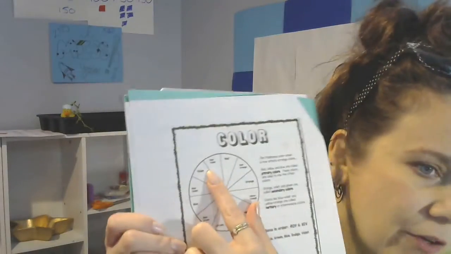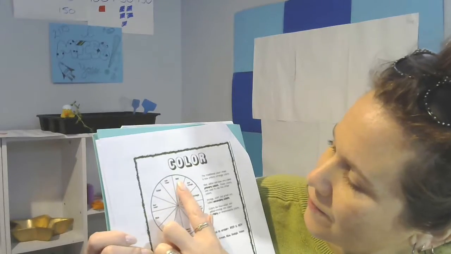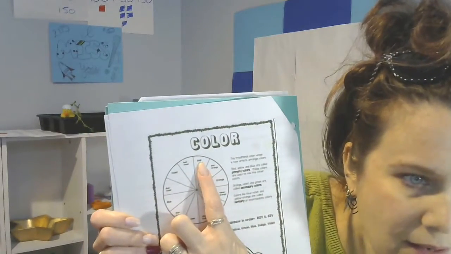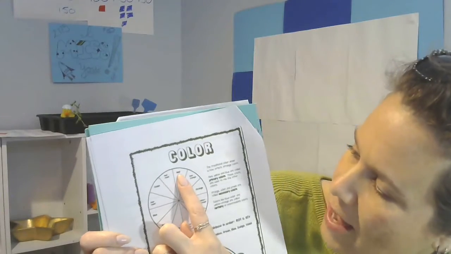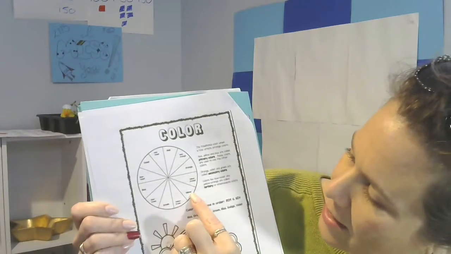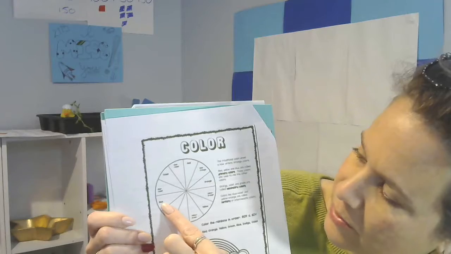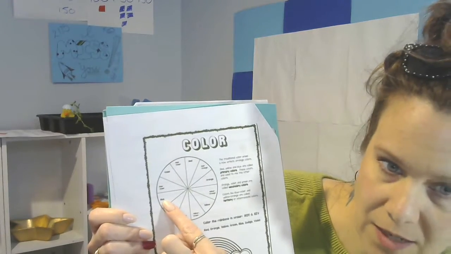Here's a color wheel for you to fill in, and you kind of have to look. There's red. It's right here at the top, and you can kind of see it's a little blurry, but you can see it. So you're going to color in red. Here's yellow, and here's blue. So those are the primary colors they talked about.